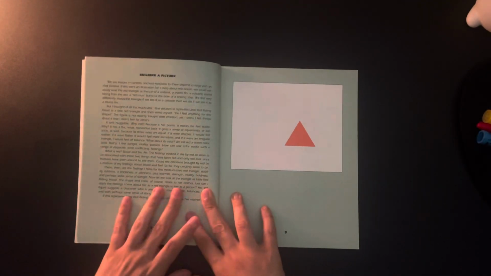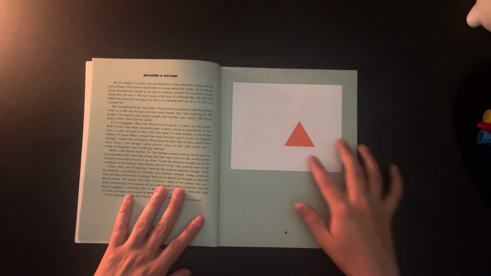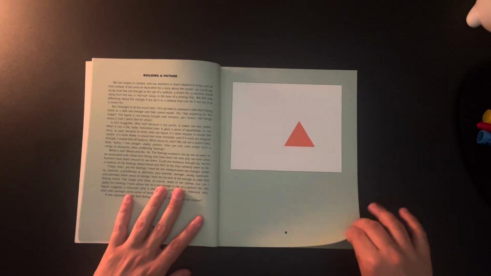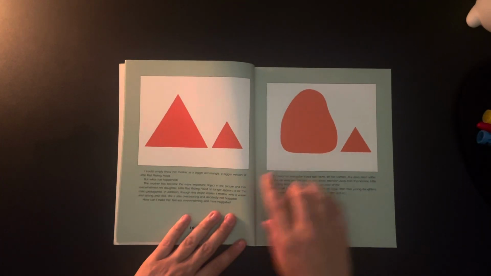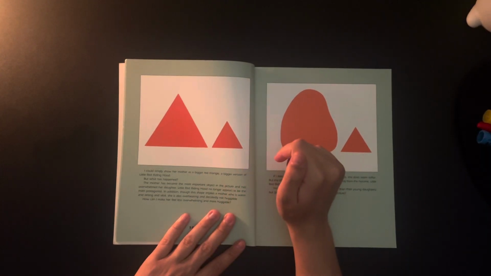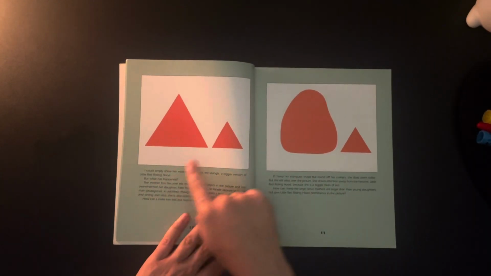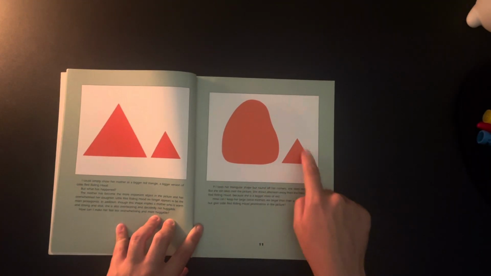So they start out with building a picture. You have your frame, you have your triangle, your subject. Then you scale it, so you have a bigger triangle and a smaller triangle. Bigger version of Red Riding Hood, a smaller one. A triangular shape.